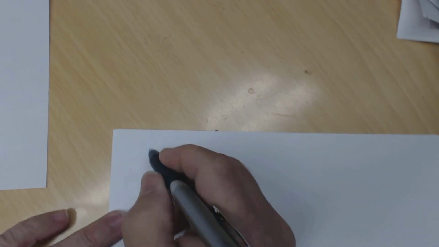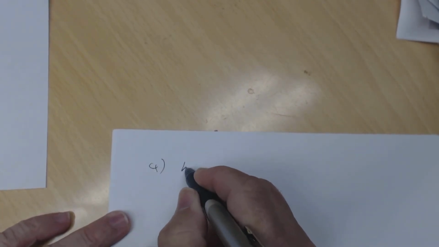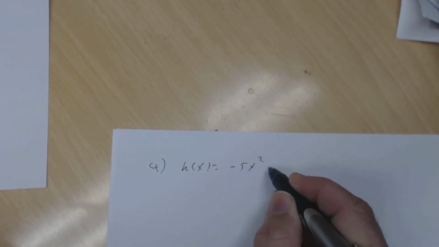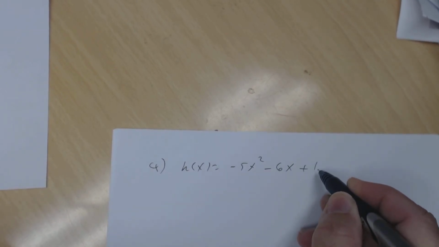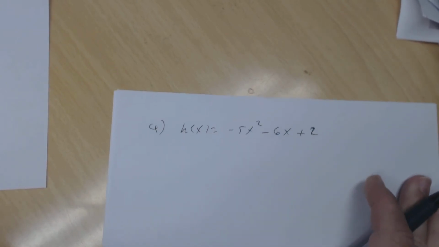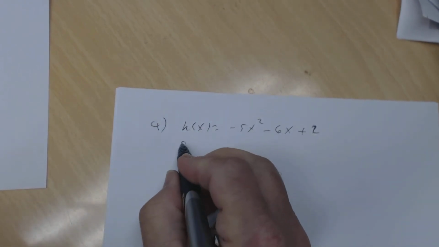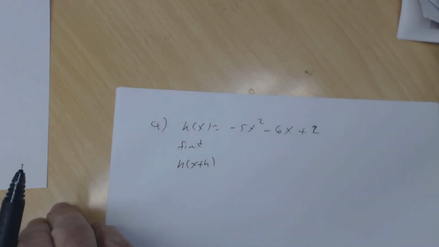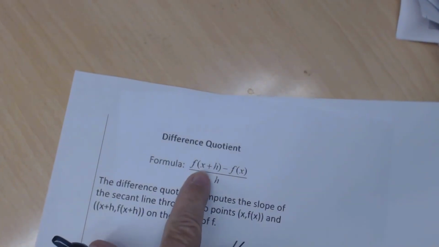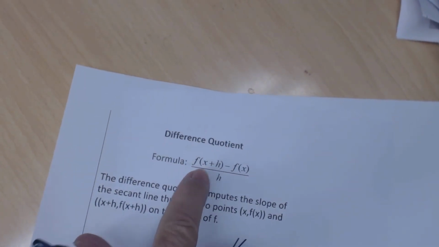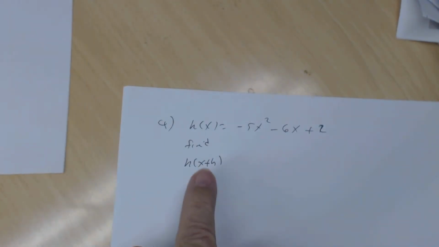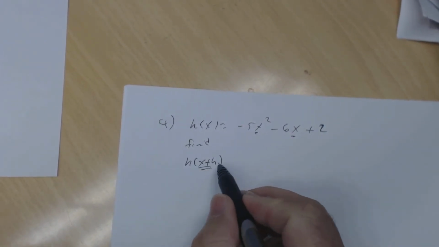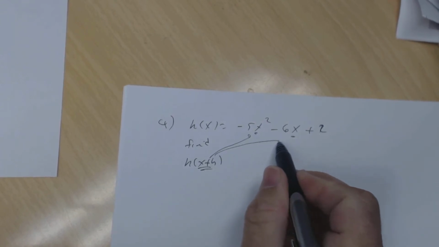Number 4. Suppose that h of x is, let's say, negative 5x squared minus 6x plus 2. All right, and so let's suppose you want to find h of x plus h. So it's always going to be x plus h in terms of the difference quotient. So that's what you got to work on. You got to make sure you can do this. So again, that means that wherever I see the variable x, I need to plug in x plus h.